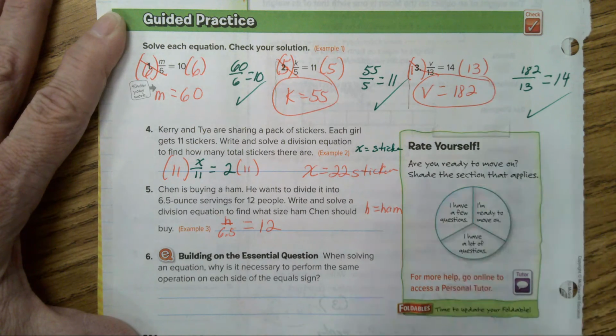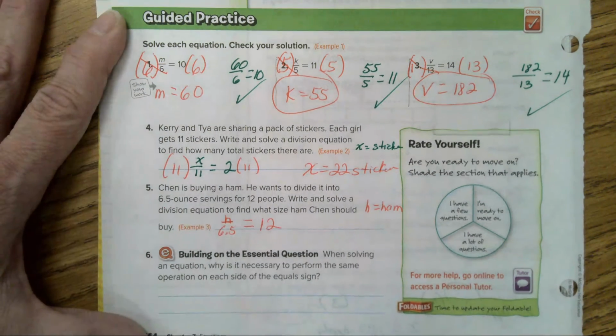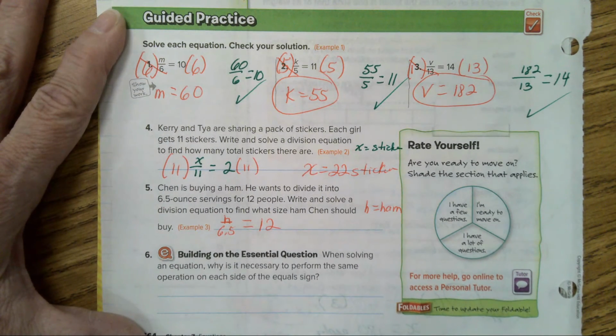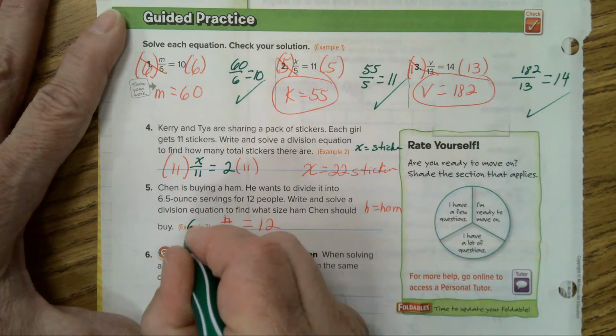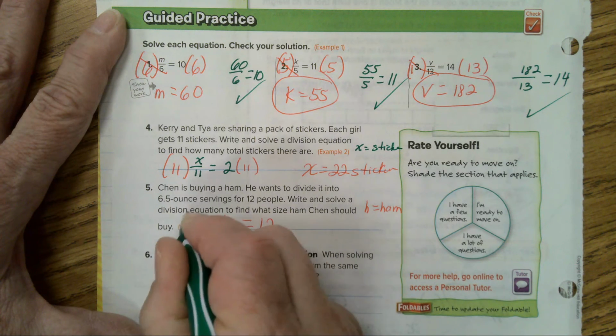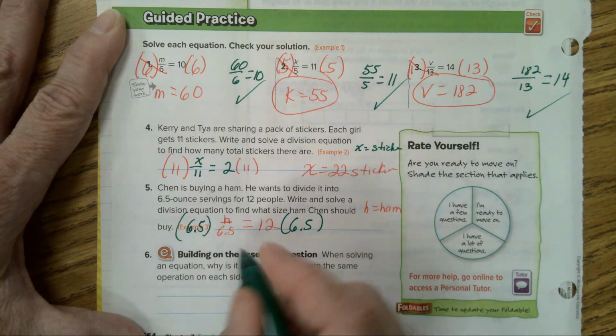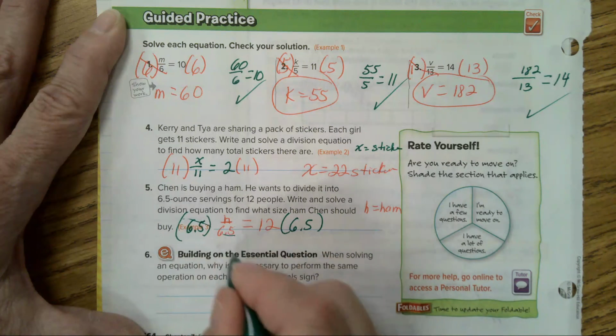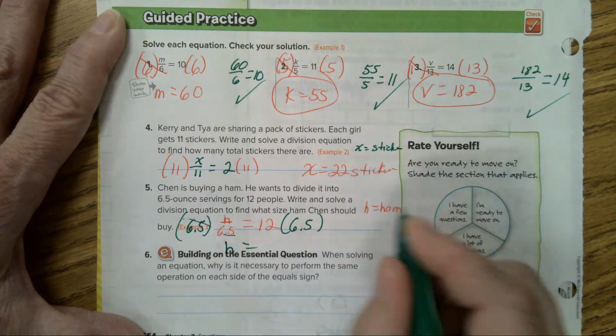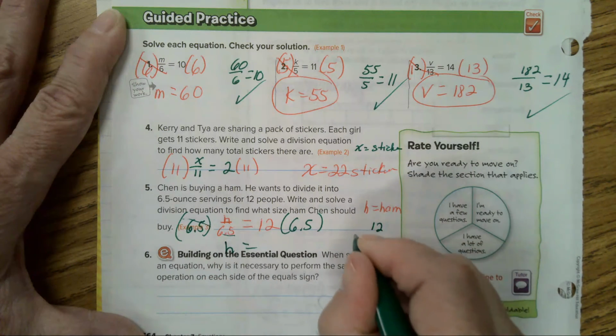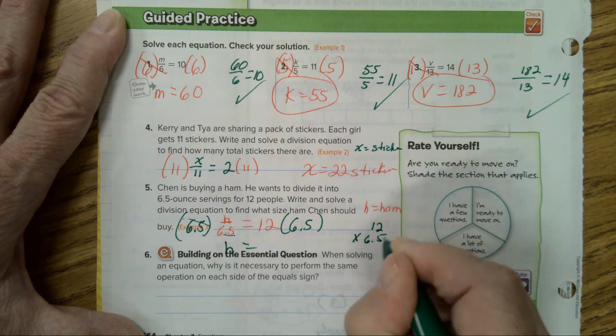H divided by 6.5 equals 12. Now to solve it, I multiply 6.5 times both sides of the equation. So that cancels that out, and you end up with H equals, well, 12 times 6.5.